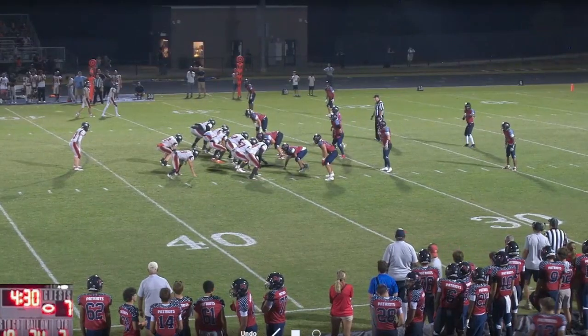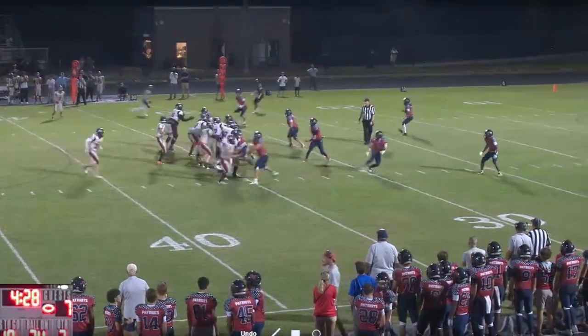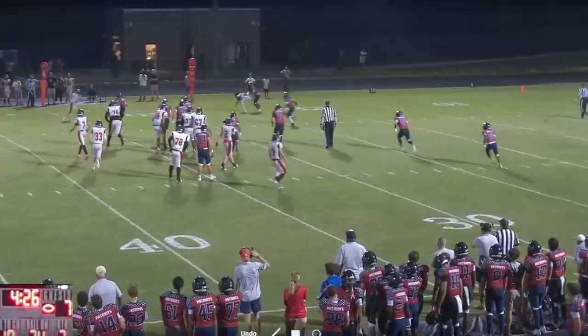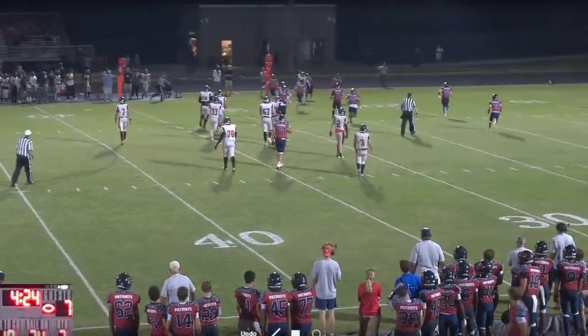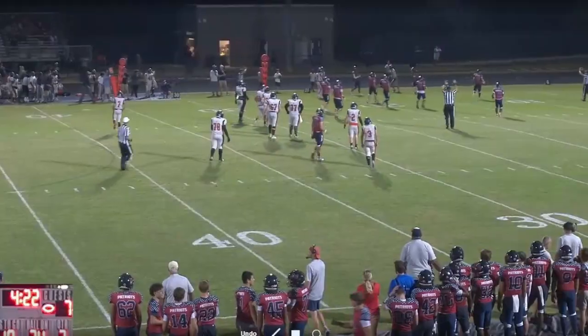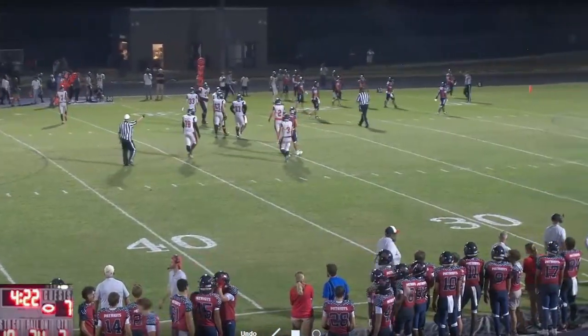This play here, we have 4th and 10. The offense ends up getting a first down on this play. So we've got to recognize this when it's obvious, and we've got to get our marks down. We've got to penalize this.